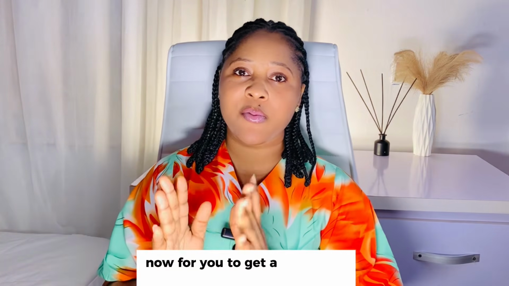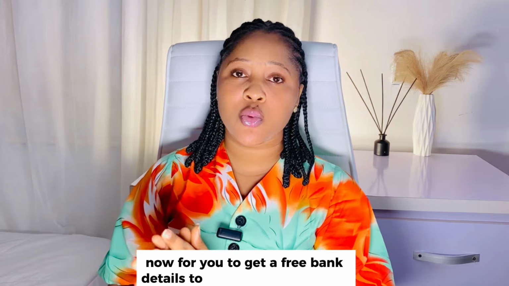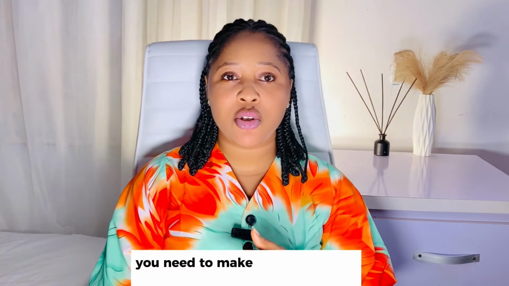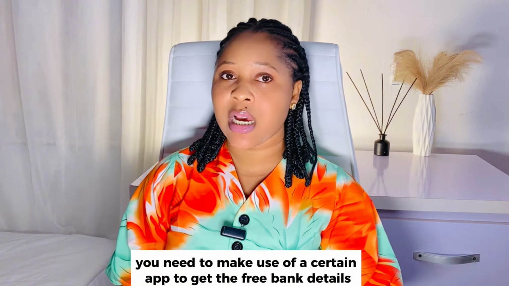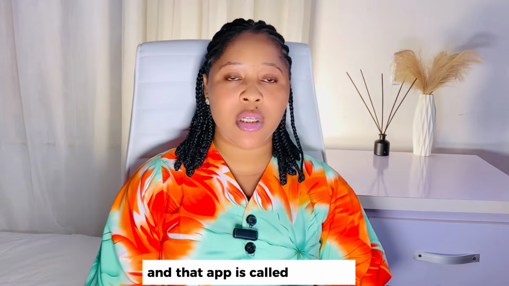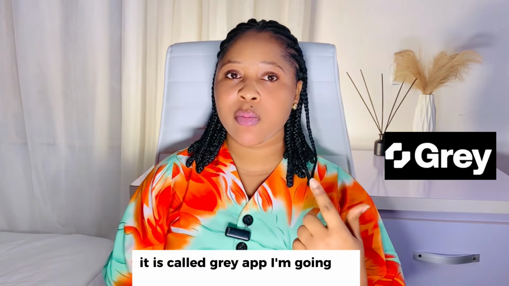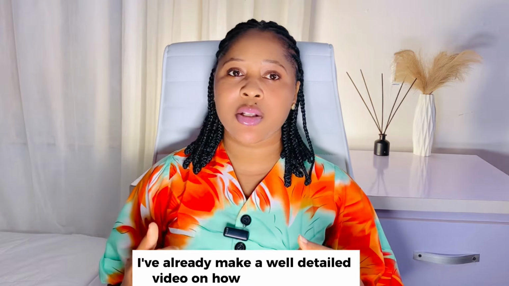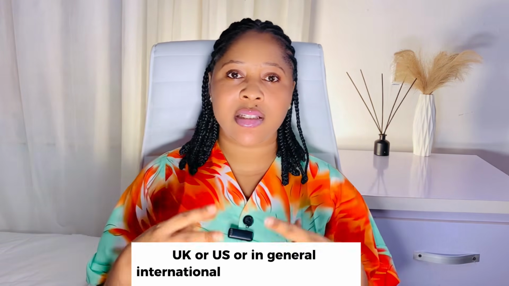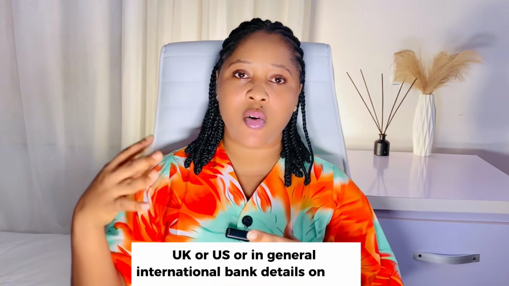Now, for you to get free bank details to withdraw your money, you need to make use of a certain app, and that app is called the Gray app. It is called Gray app. I'm going to be putting the logo on the screen. I've already made a well detailed video on how to generate UK or US or in general international bank details on that Gray app.